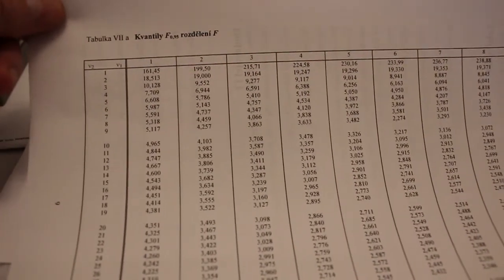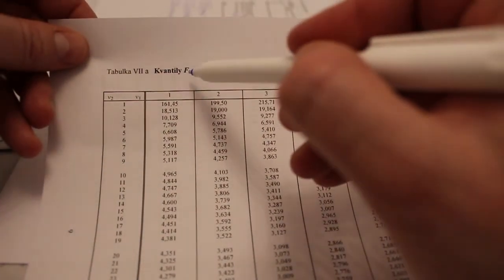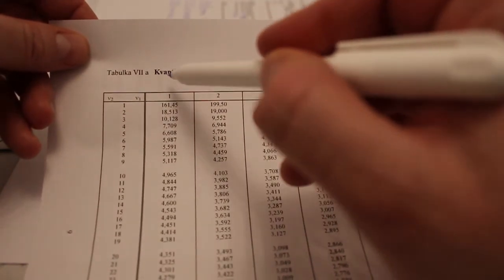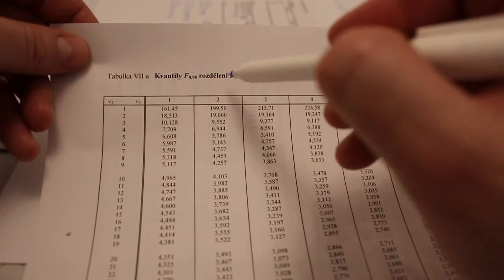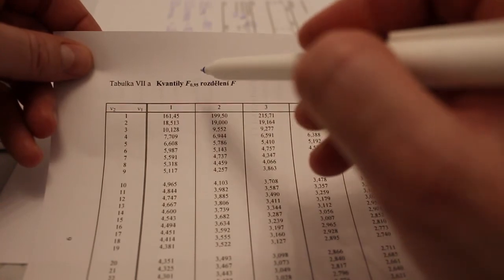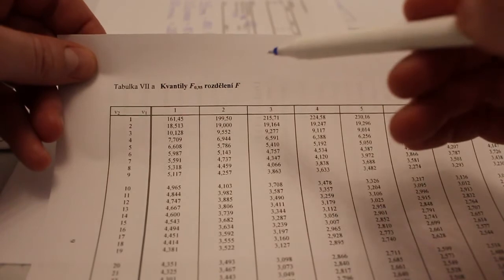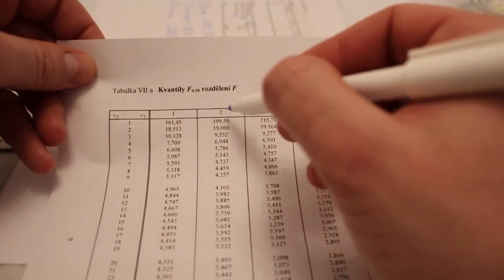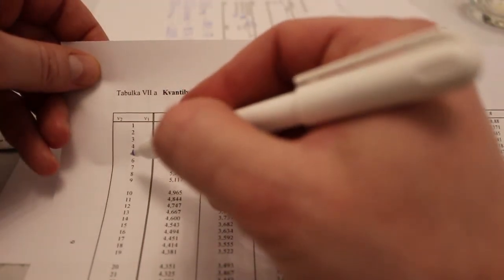So please find the table where it is written F 0.95, quantiles of the F distribution. Yes, quantiles of the Fisher-Snedecor distribution, and there I have nu1 in columns and nu2 in rows.